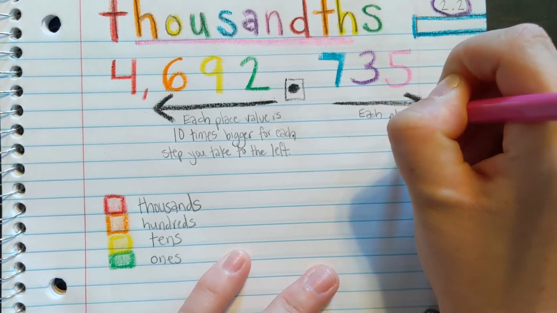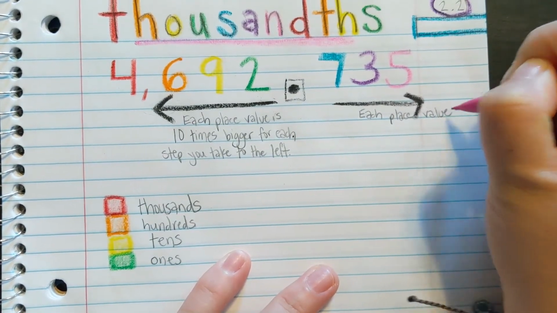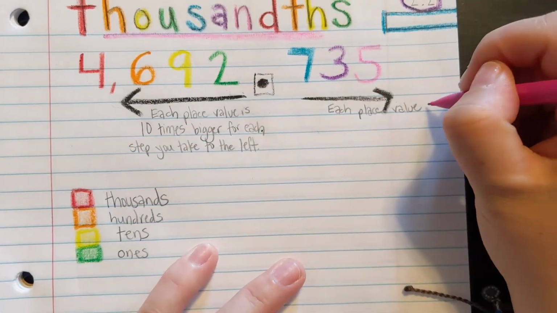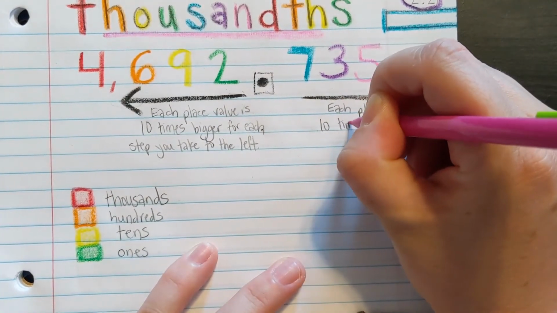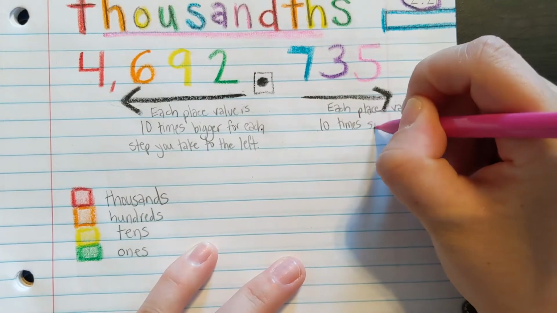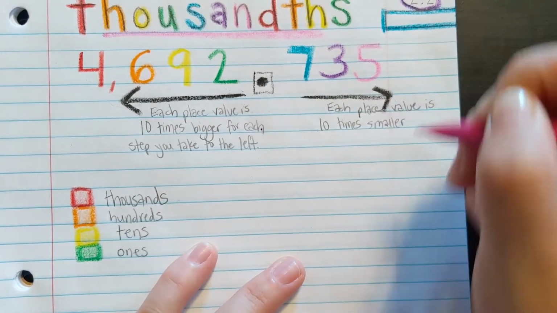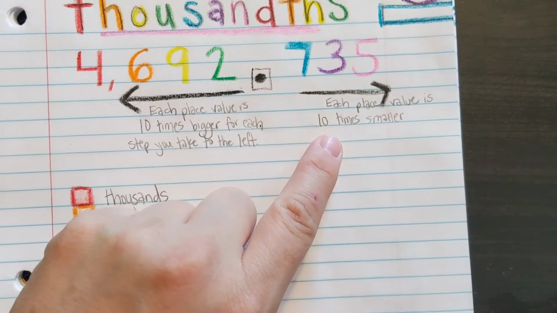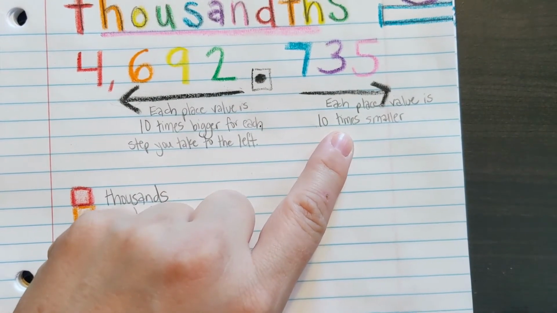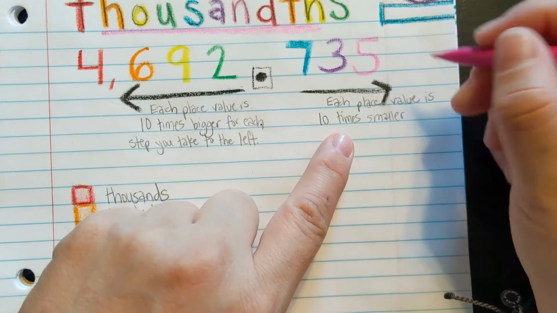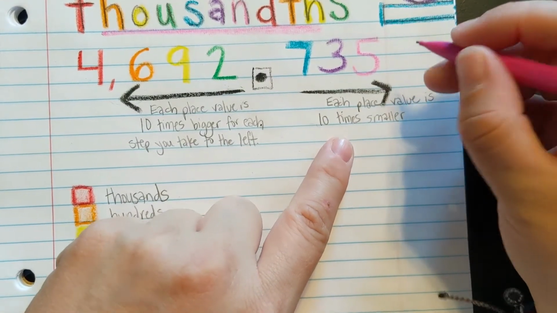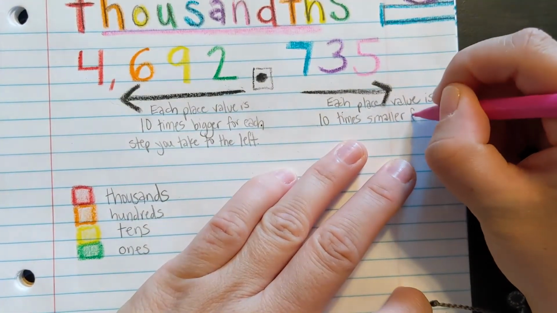Each place value is 10 times smaller, or you could say is 1/10 of, remember that's the same thing, 10 times smaller and 1/10 of is the same. Each place value is 10 times smaller for each step you take to the right.